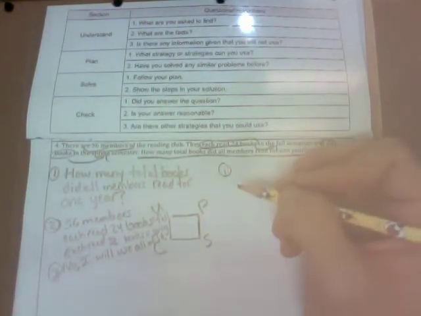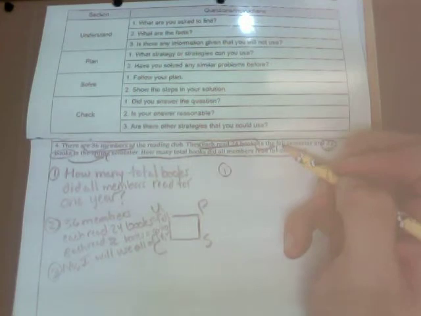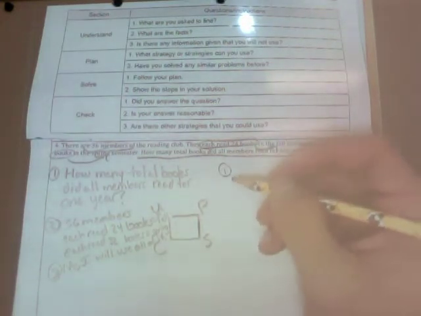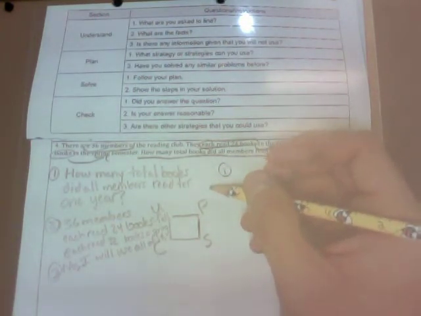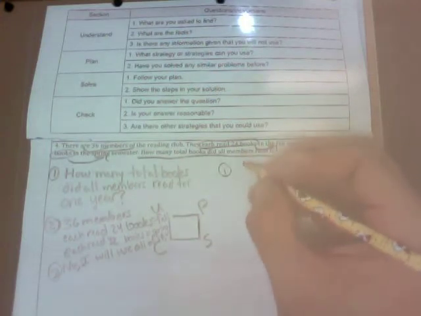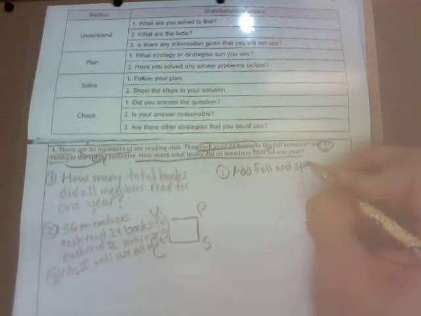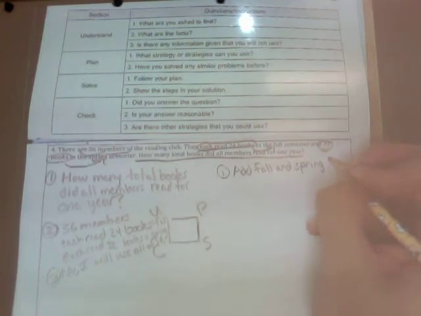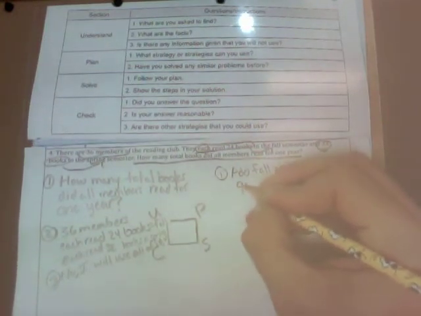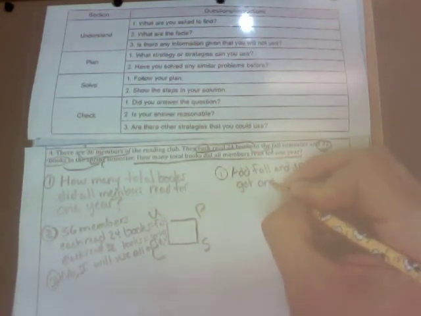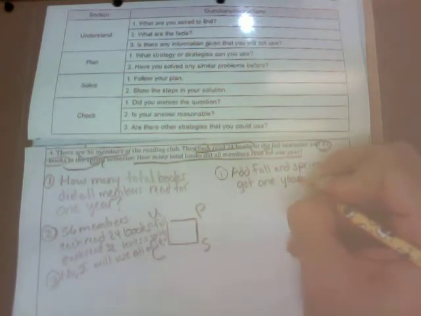So step 1, what strategy or strategies can you use? I know they read 24 books in the fall and 32 books in the spring. So fall is part of a year, spring is part of a year. I know that I can add fall and spring, the number of books they read, to get 1 year.